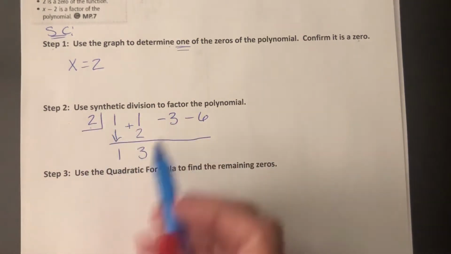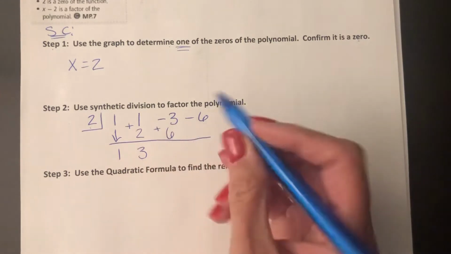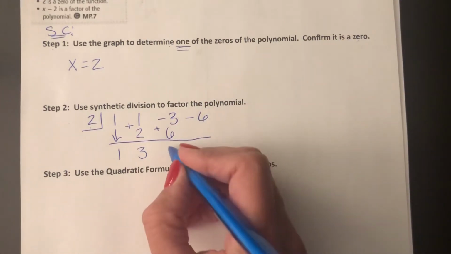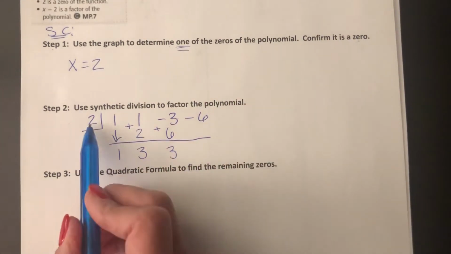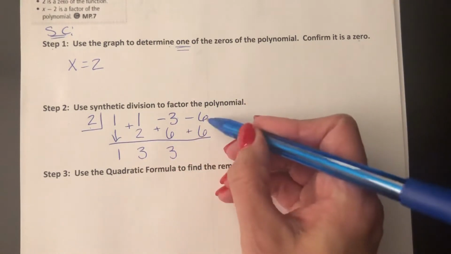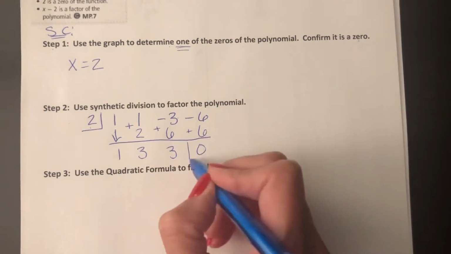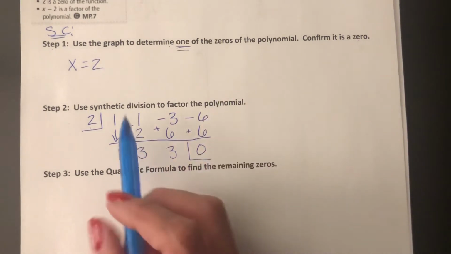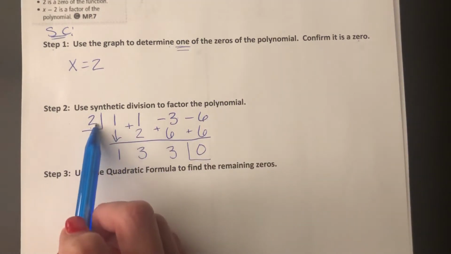Multiply 2 times 3 is 6, add -3 plus 6 is 3. Multiply 2 times 3 is 6, -6 plus 6 is 0. That 0 remainder tells us that this is in fact a zero. This is a factor of the polynomial.